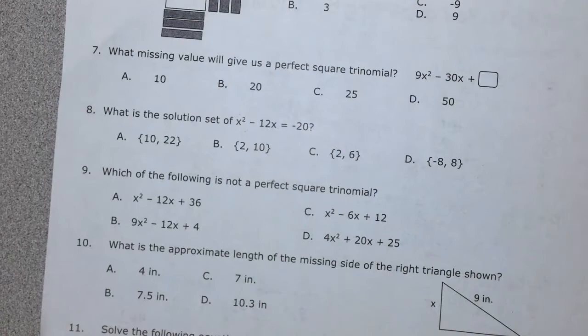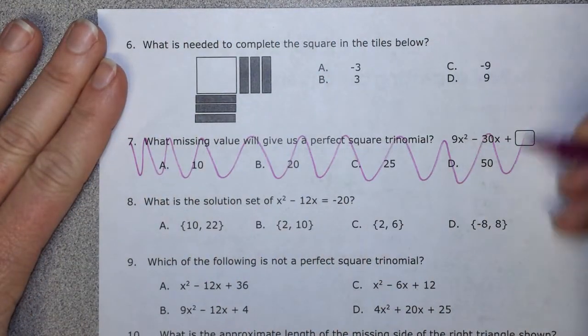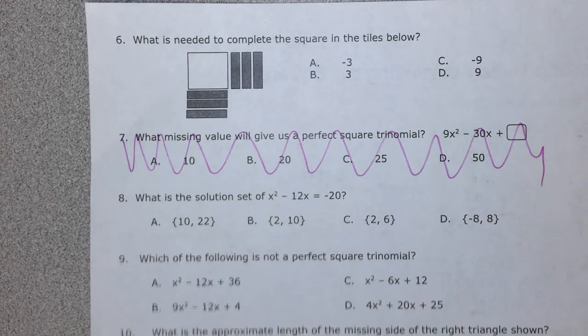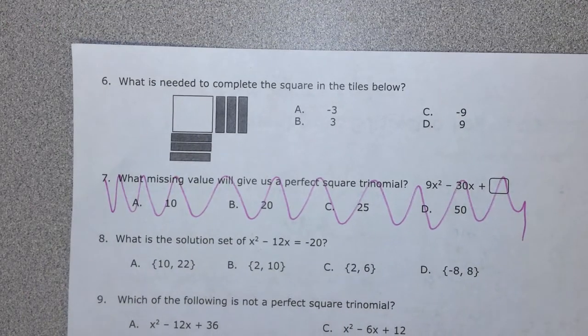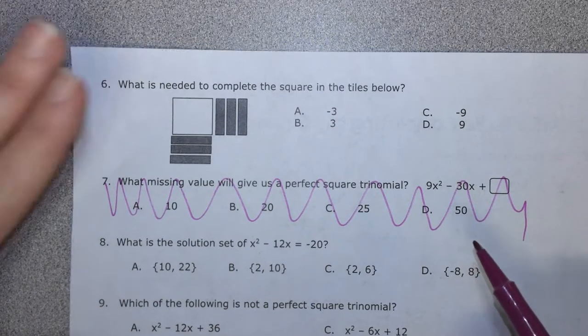Okay, so flipping over to the back side. And let's go ahead and eliminate number 7 because we won't be doing that problem. All right, so number 6, it says, what is needed to complete the square in the tiles below? So there are 2 different ways that we can do this.